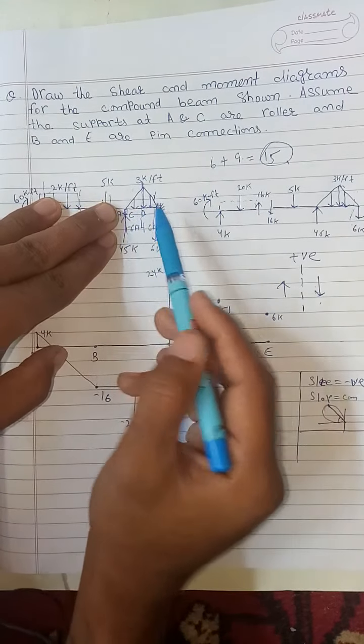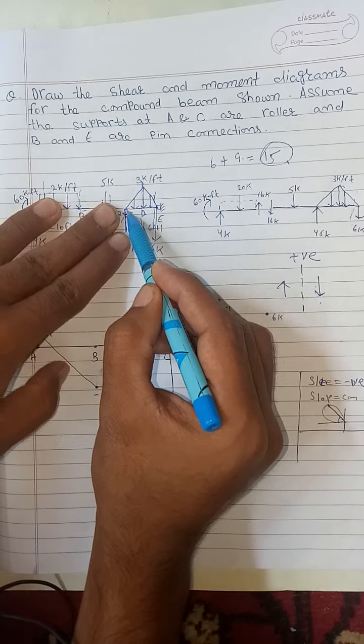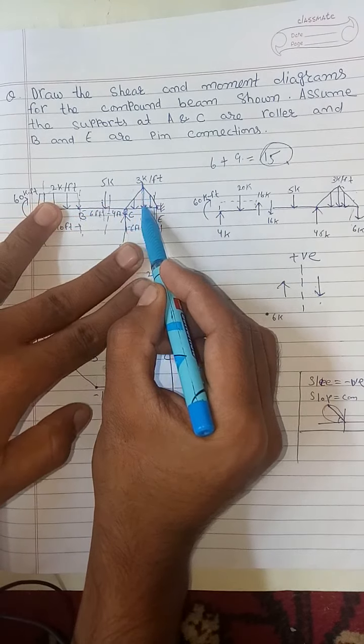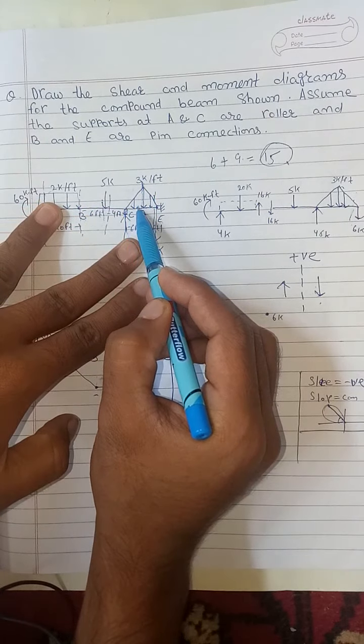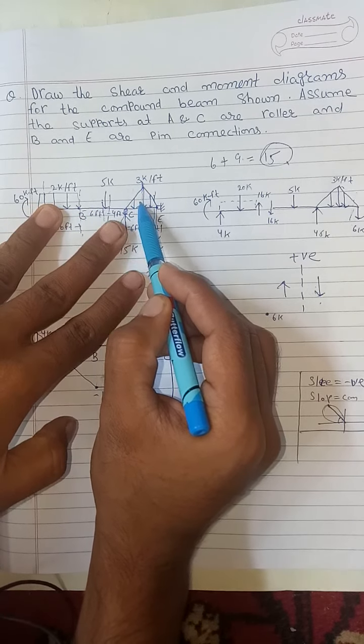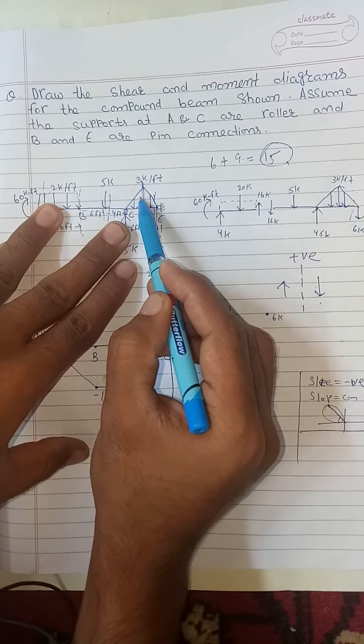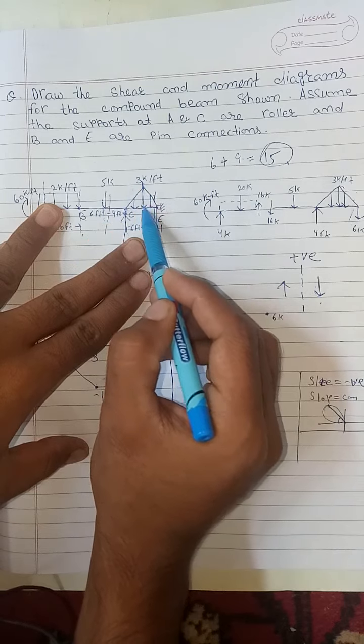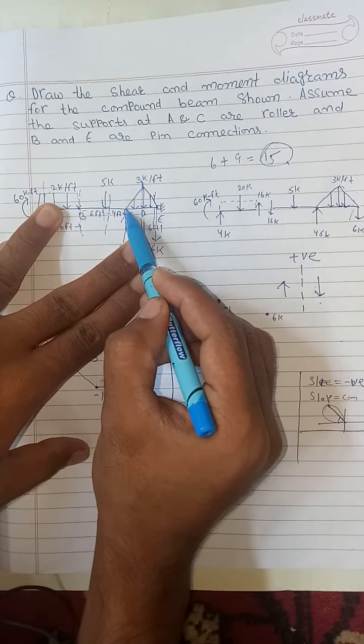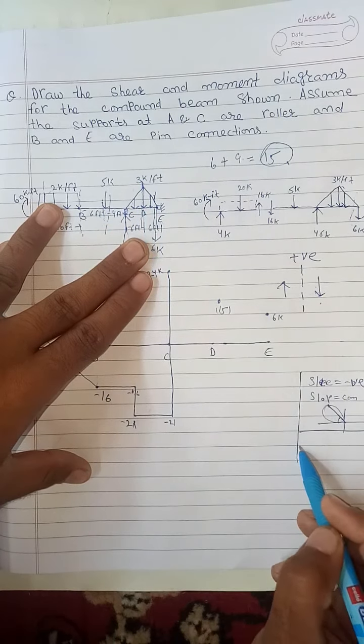From point C to D, the load is in downward direction. If we make a section line here, this is in downward direction, it means our load is negative from point C to D. So what is load?